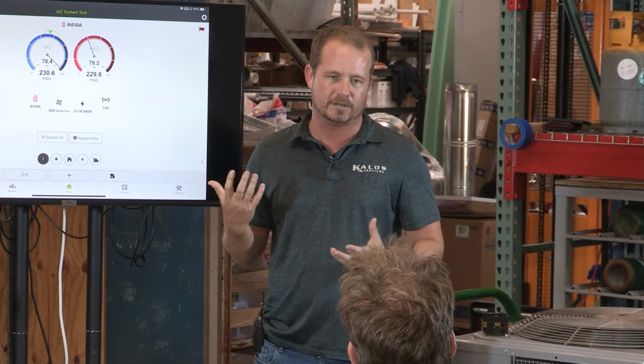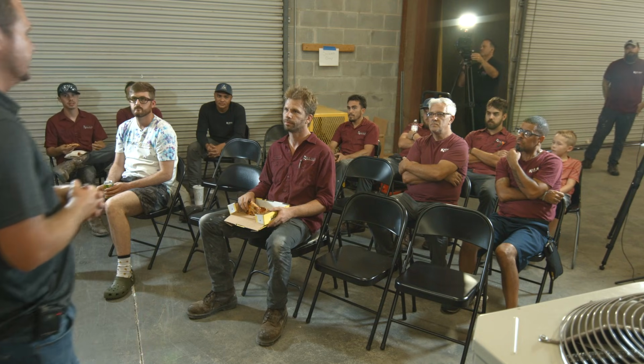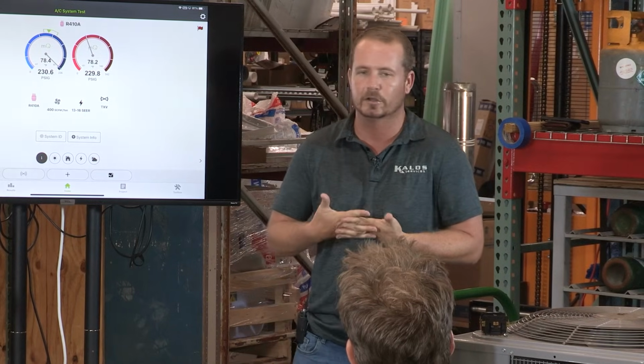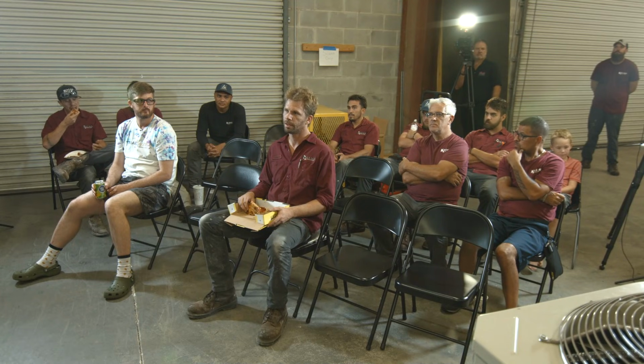But there are some other things that a good technician will always look for. It may even just be subconscious. I look in the return grill every time I pass. Exactly. What are you looking for when you look in a return grill every time you pass? See how dirty it is, or if there's another filter behind that.